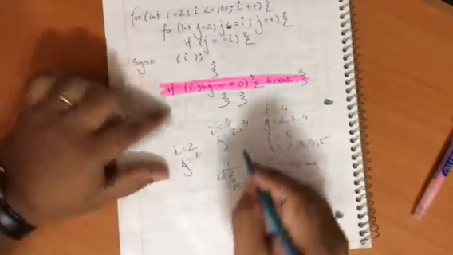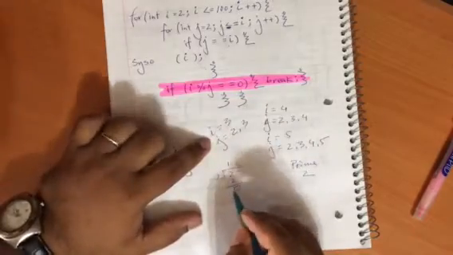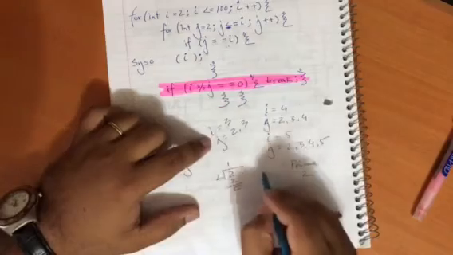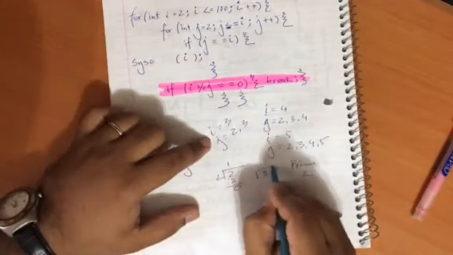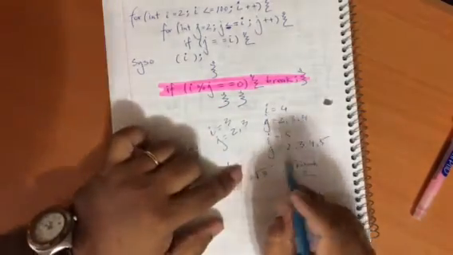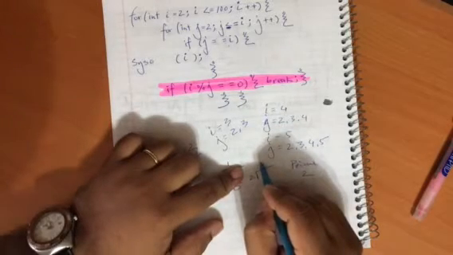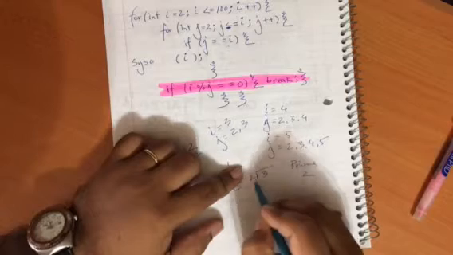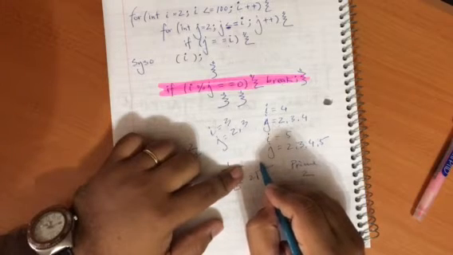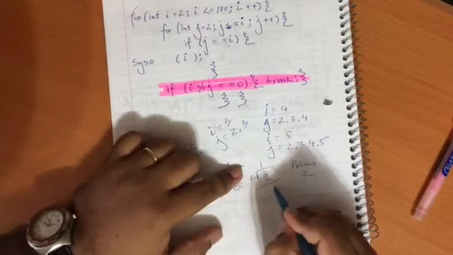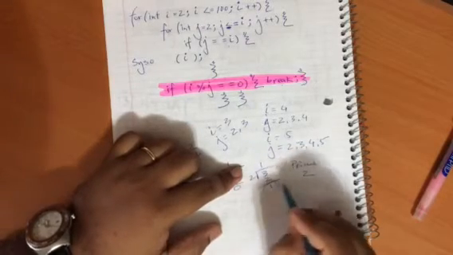Okay, and then for number 3, we divide 3 by 2, right? So then what happens? 2 goes in 1 time, and there is a remainder of 1.